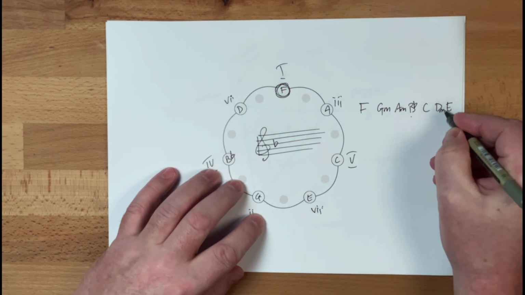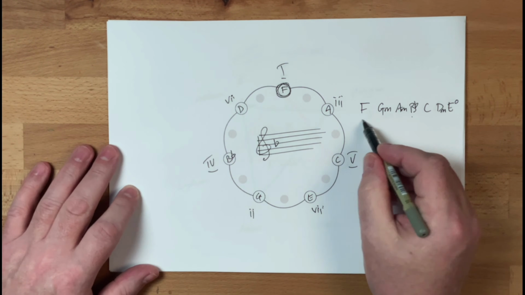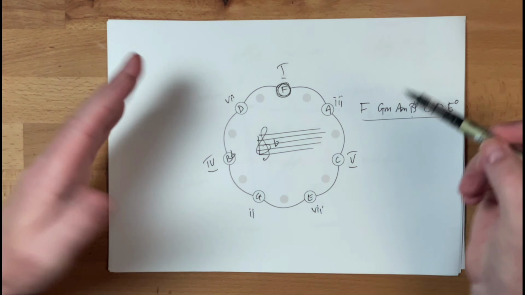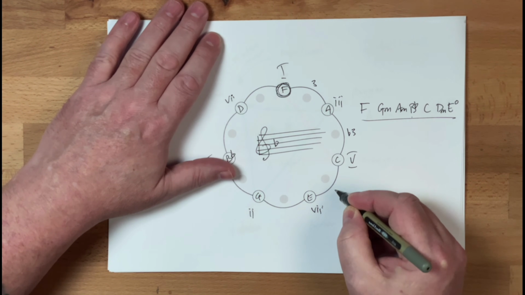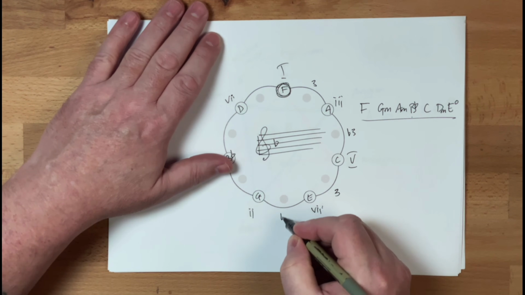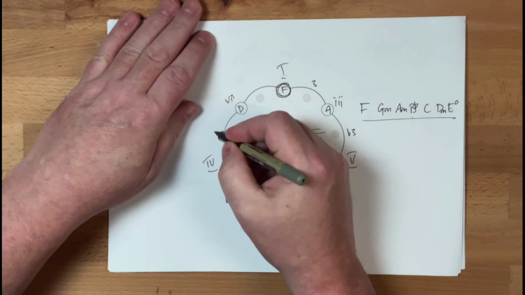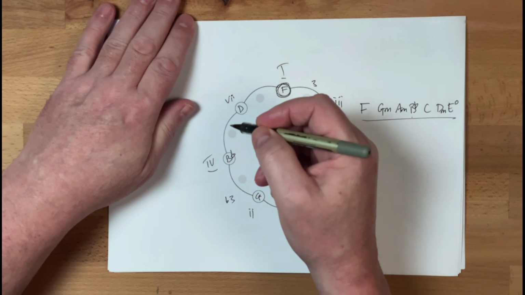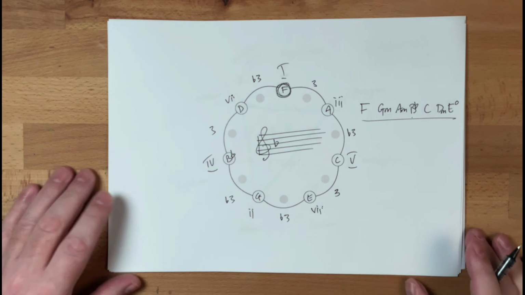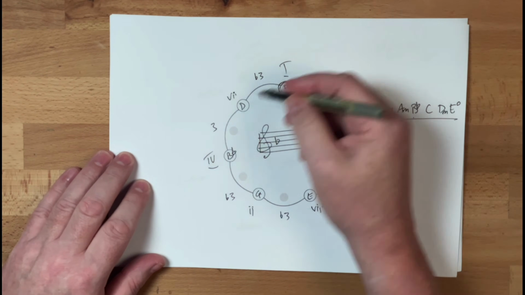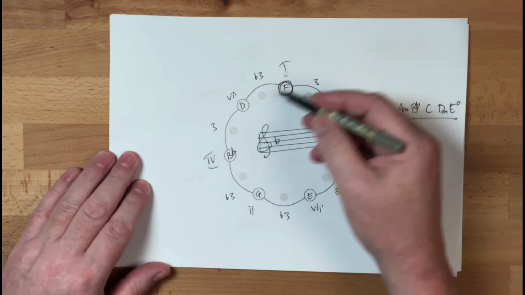Major, major, minor, diminished. There you go. There's all the chords, so I can look at that. But also because I know that this is a major third, this is a minor third, this is a major third, this is a minor third, this is a minor third, this is a major third, and then this is a minor third there, I can work it out. I can see what the other notes are. Do you see how it works?